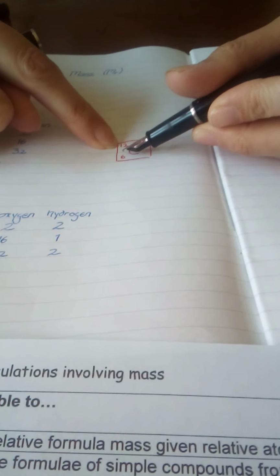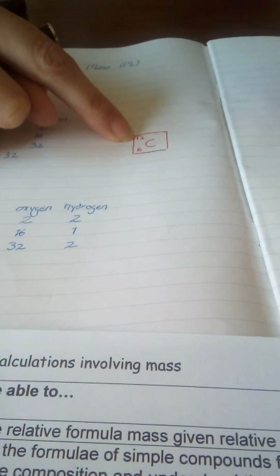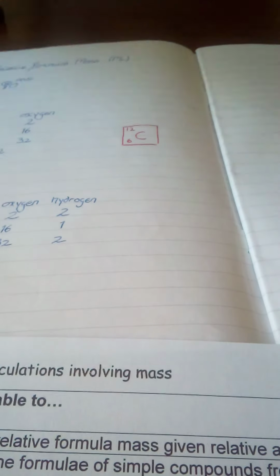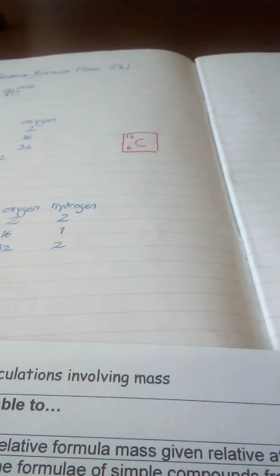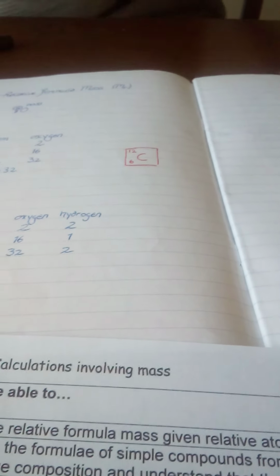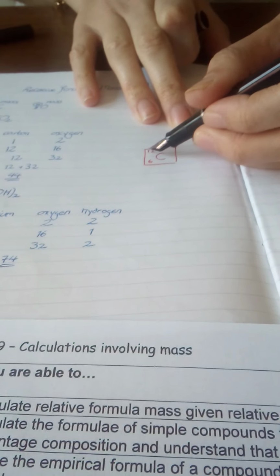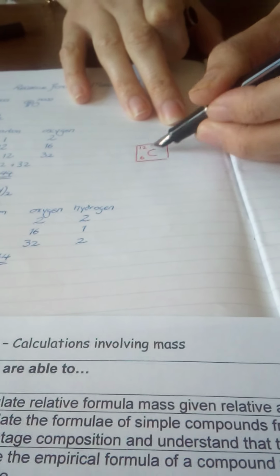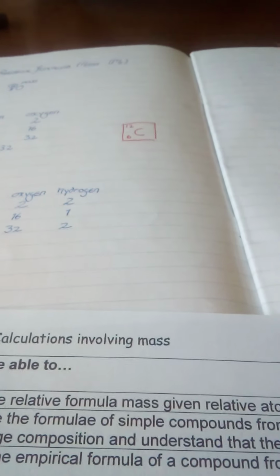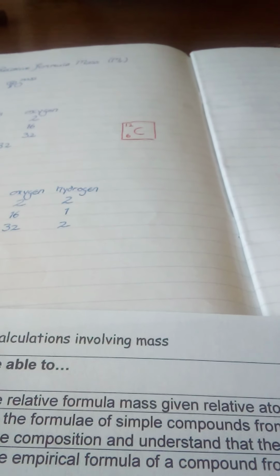So if we've got 6 protons, 12 minus 6 is 6. So logically we have 6 neutrons in that carbon atom. Don't worry, that's not on this topic. It's just always worth revising. So this is our mass number here. This is the number that we care about. So we need to calculate relative formula mass given relative atomic masses.